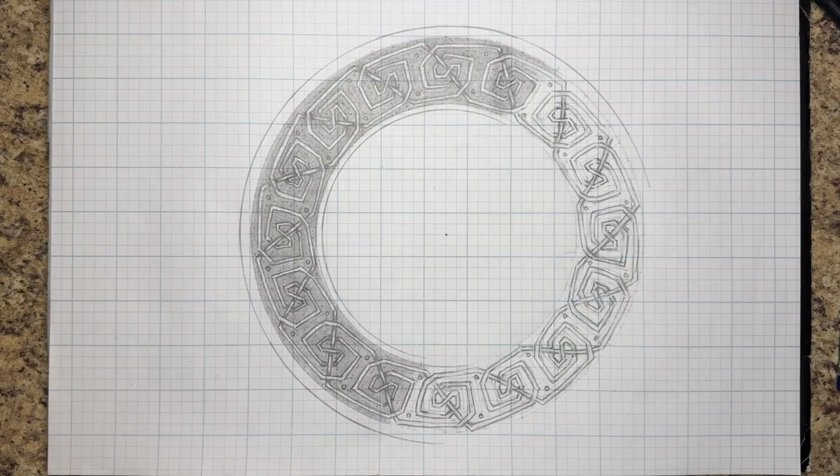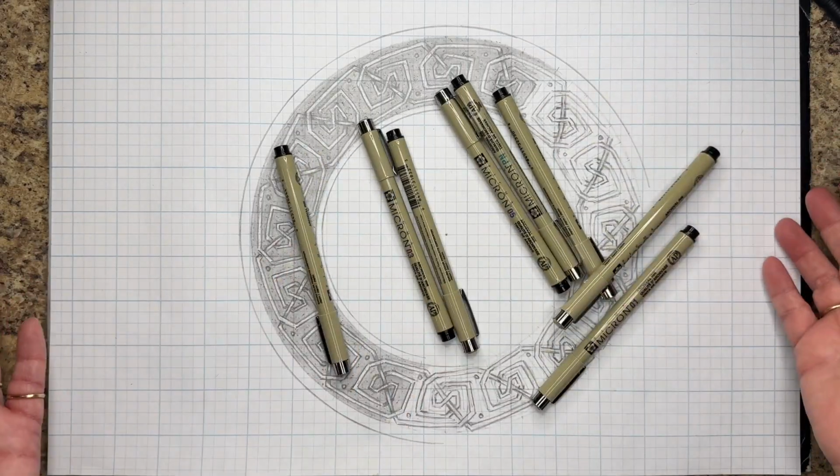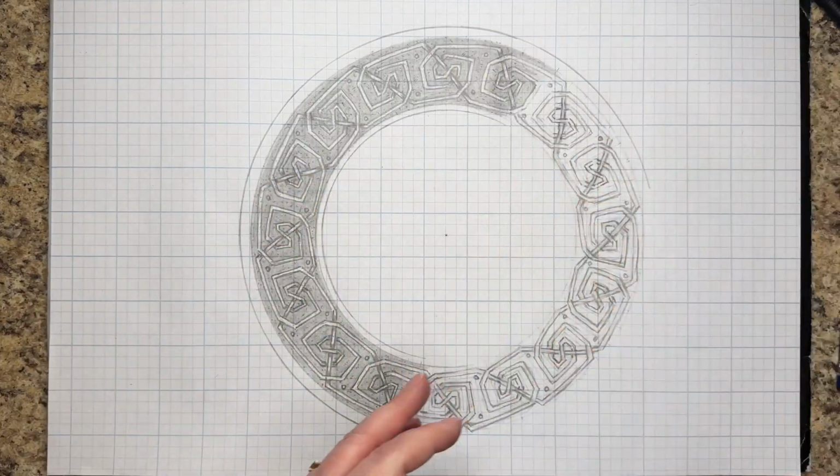I have a whole range of them. So you can use Micron tips.